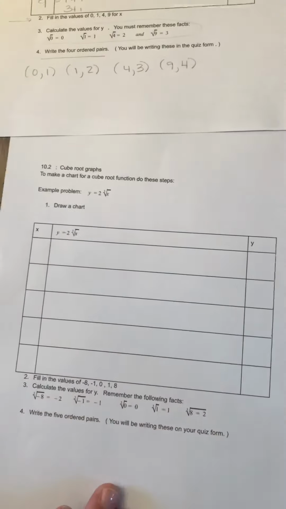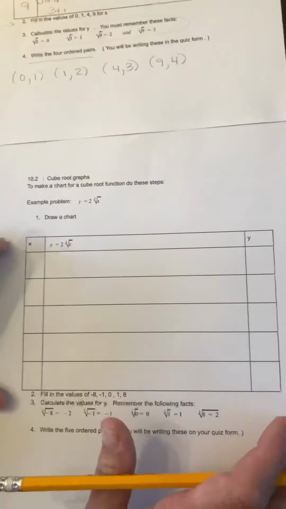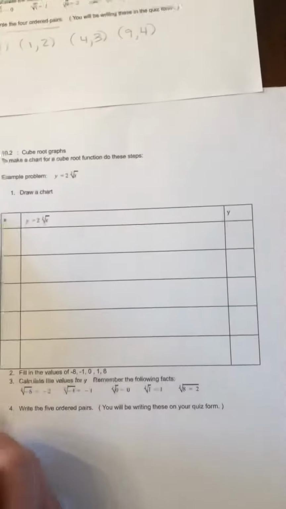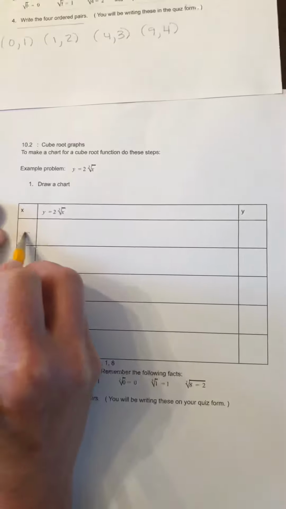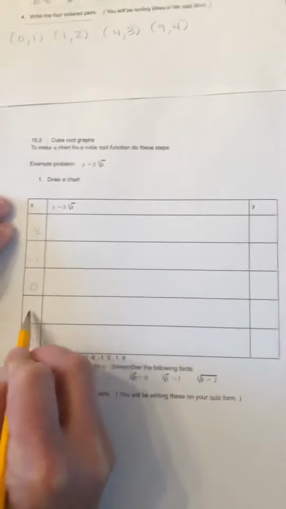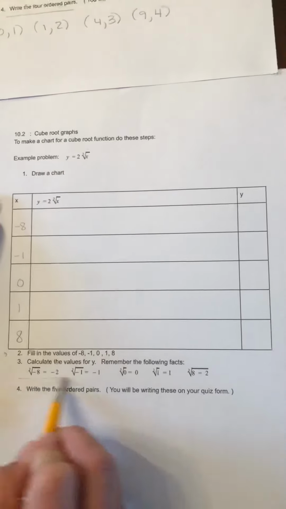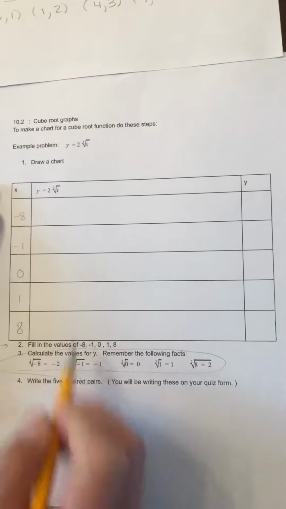The next one you're gonna do, though, has a little cube root. So you'll draw a chart. You can do this on scratch paper. Draw a chart, but these values are different for this one. Notice in step 2, we fill in -8, -1, 0, 1, and 8. So now we've got to remember these facts right here. This is super important when you're figuring this out.